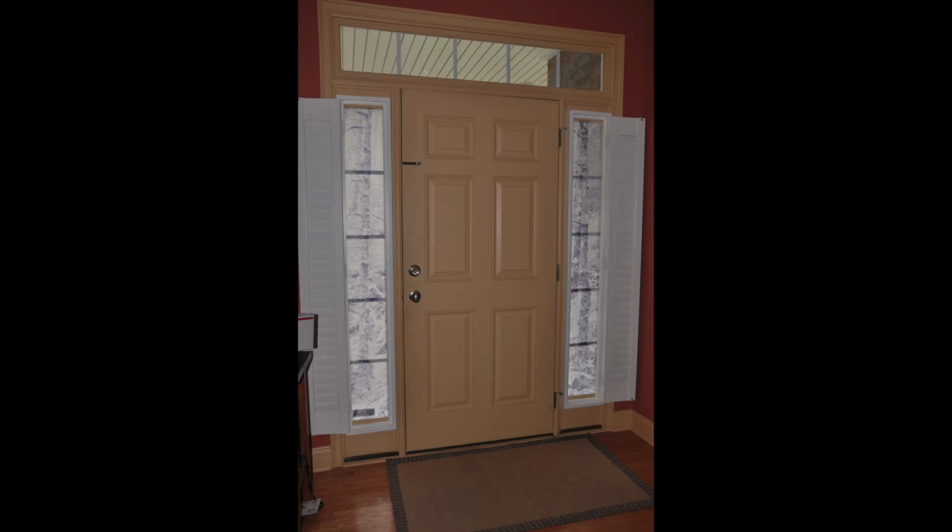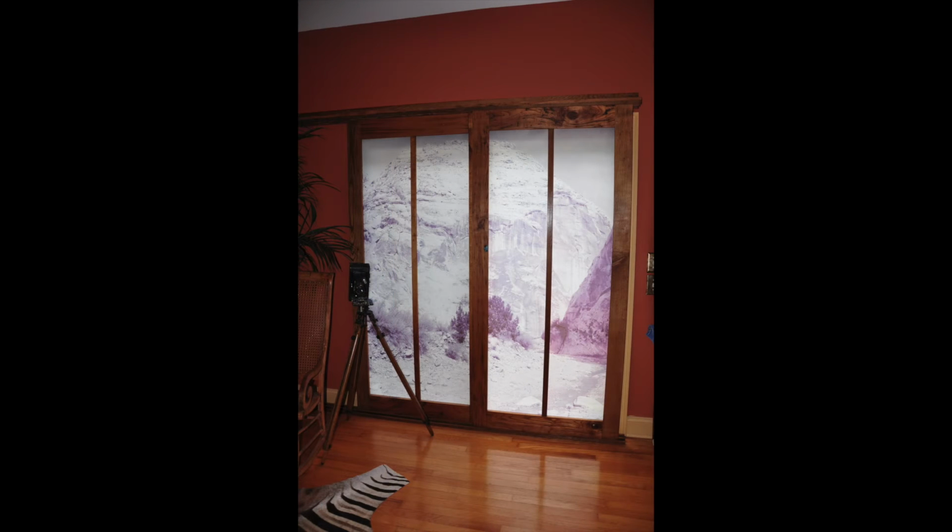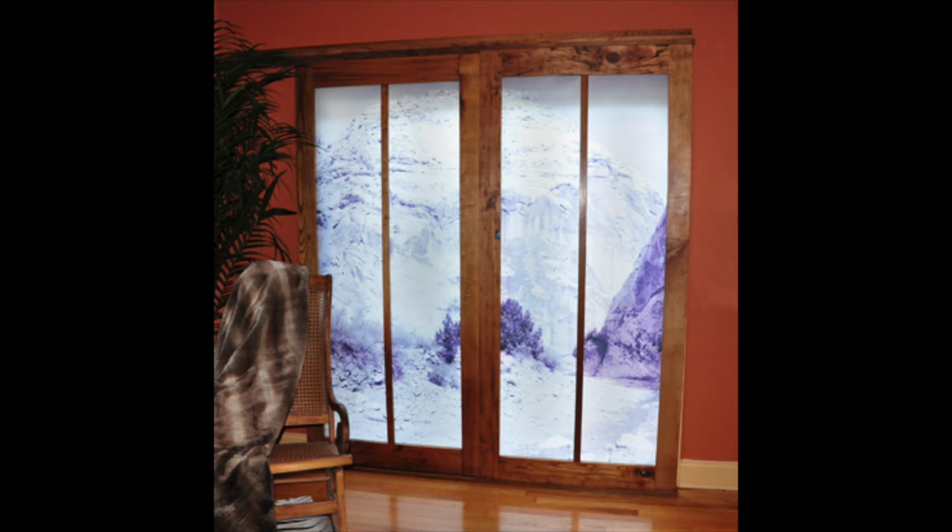I also make window concealment images for the side lights at a front door, which maintains your privacy when someone you don't know is ringing your bell. And finally, the largest and probably most involved piece that I make using these window concealment images are these systems that I put in front of sliding glass doors that already exist.